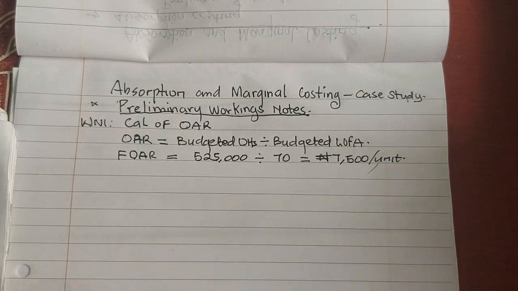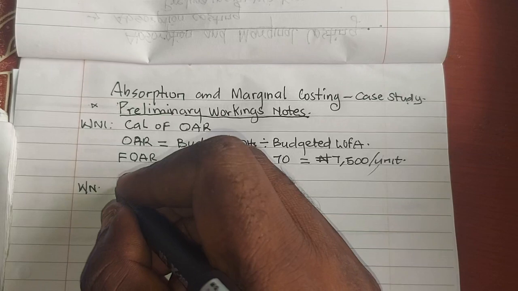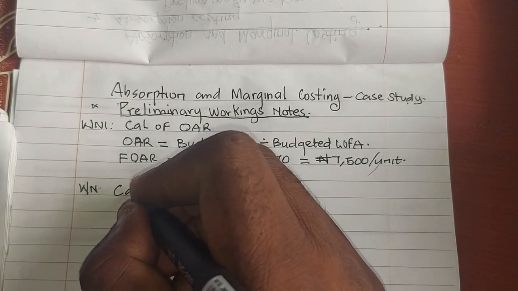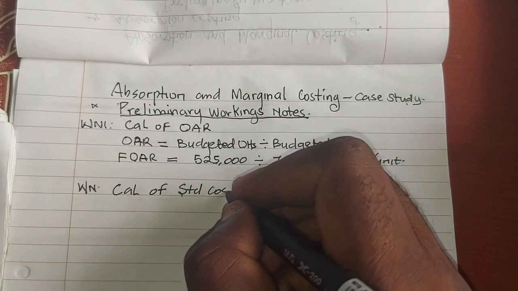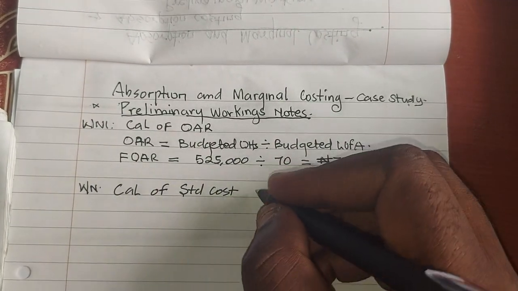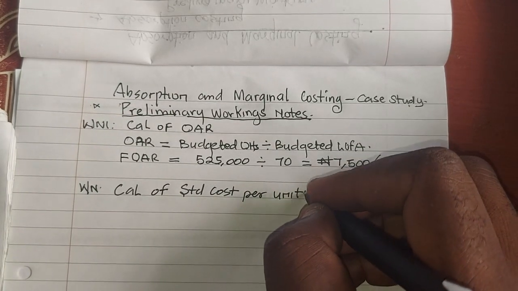All right, then the next working note is to determine our standard cost, that's the calculation of standard costs. When we talk of standard cost per unit, students should take note of that.